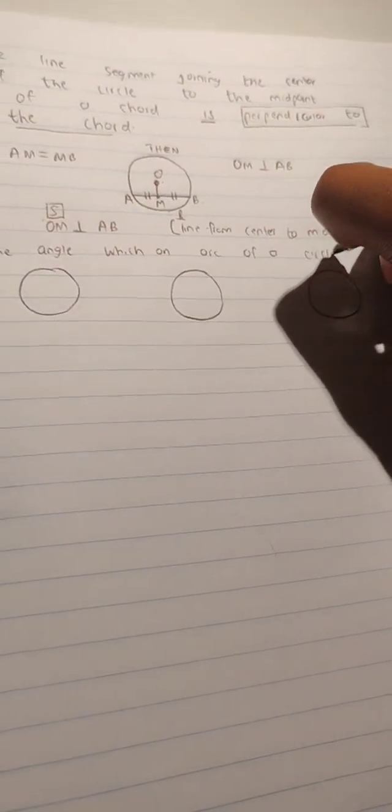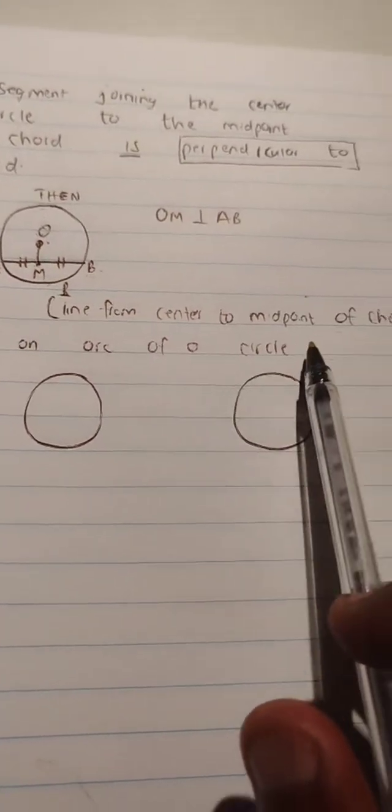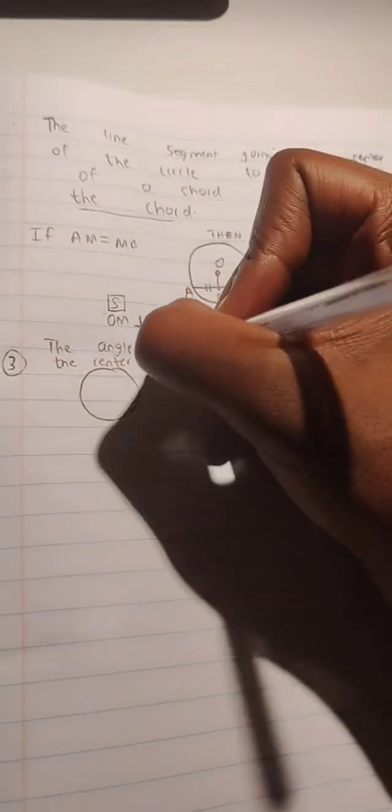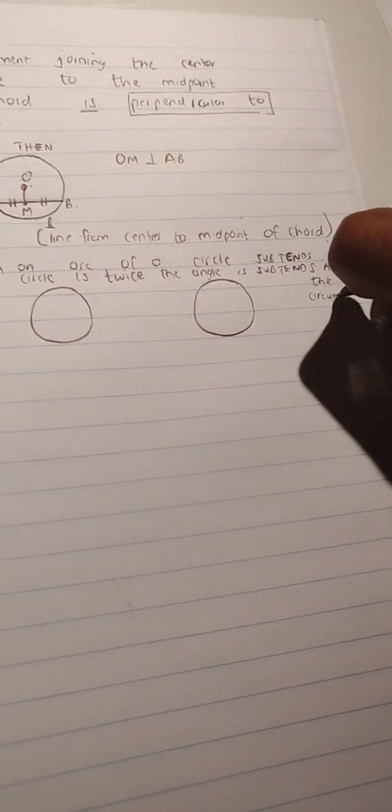important circles. Okay, we call this one, and I'm going to just write the statement: the angle which an arc of a circle subtends, and I'm going to unpack the language, don't worry, subtends at the center of the circle is twice the angle it subtends at the circumference of the circle.